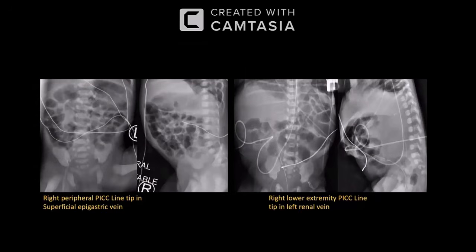Sorry, it's a vein, an umbilical vein. On the right side, it is in the superficial epigastric vein. Again in this case, it was in the left renal vein. So it is just a malposition. It is going here, somewhere here, and here. That's the left renal vein.